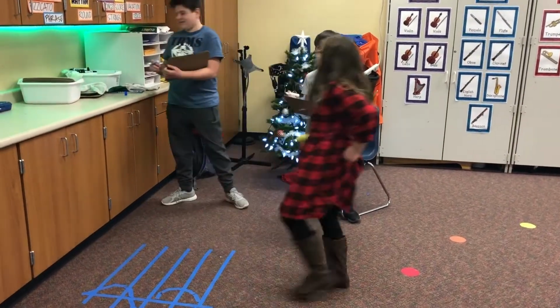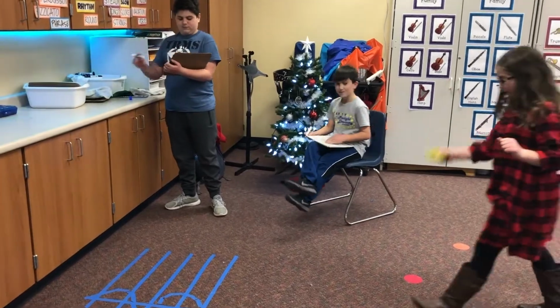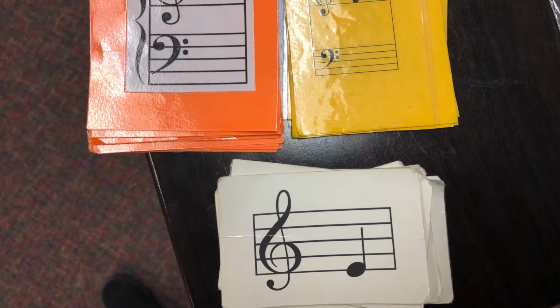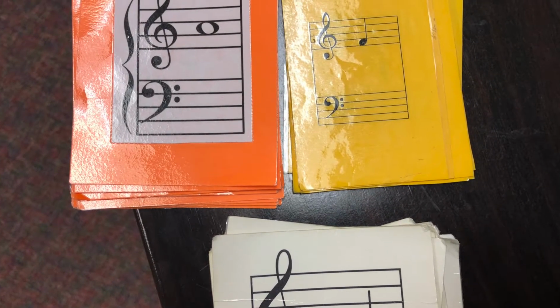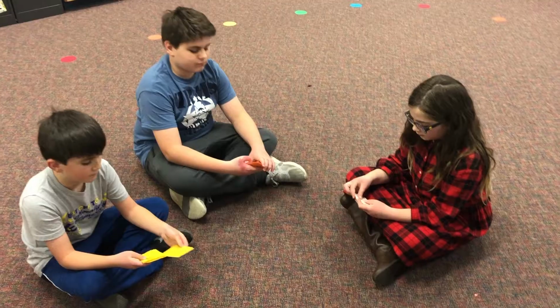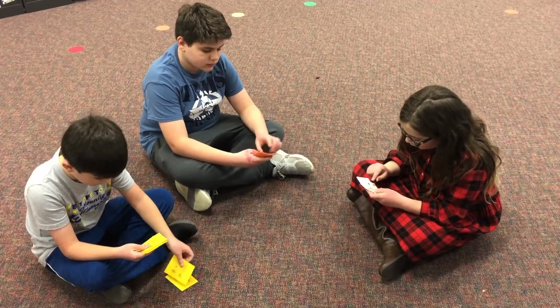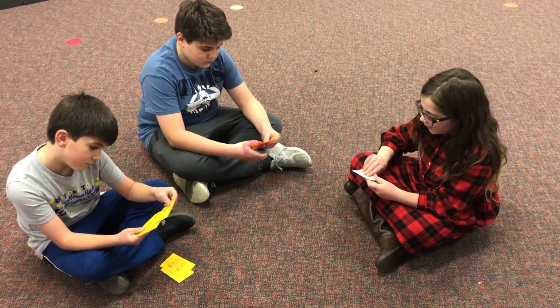Then Audrey gets to go 2 more times, and then they would switch to the next person. The next station that's in the middle of the room is flashcards. So you can use any of these sets of flashcards, the orange, yellow, or white ones. Please do not mix them together. You could work by yourself, quizzing yourself.